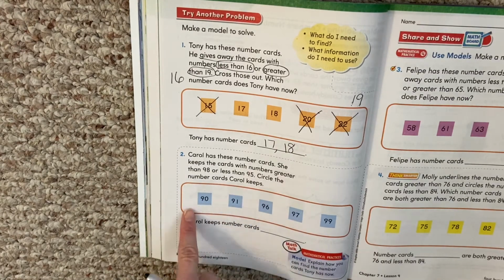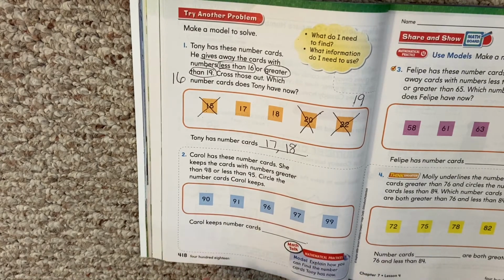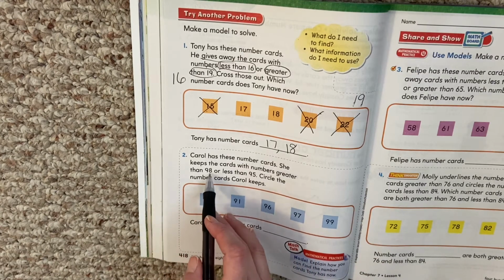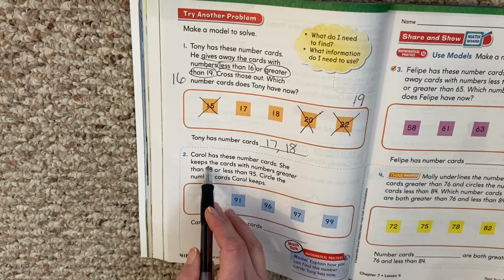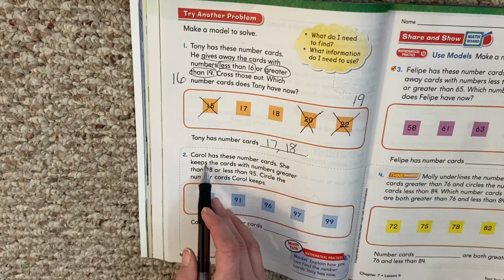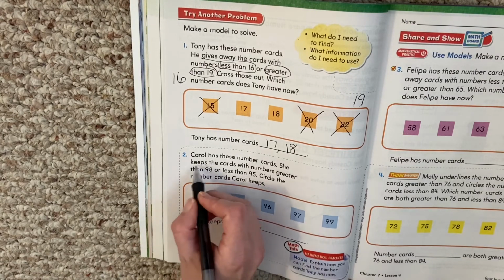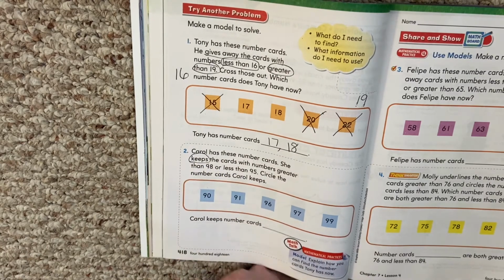Carol has these number cards. She keeps the cards with numbers greater than 98. Oh, she keeps the cards. So that means she wants them. So maybe we'll put a circle around them, right? Because she keeps them.